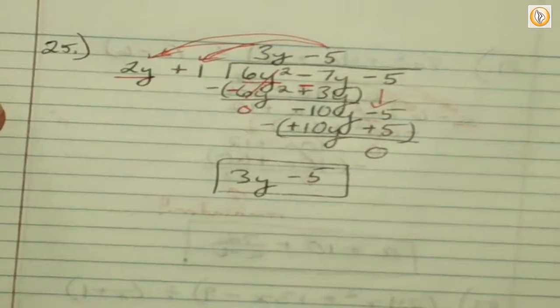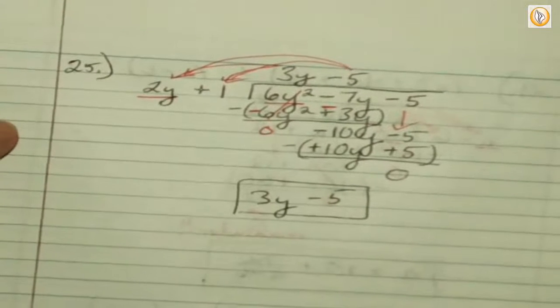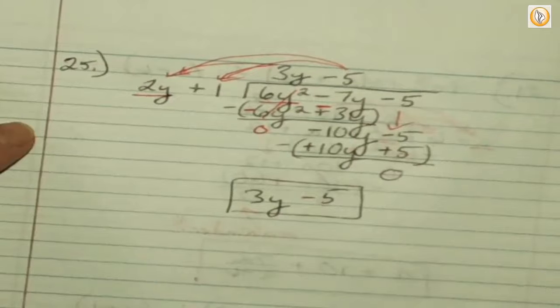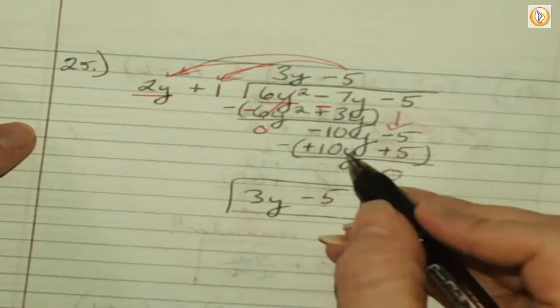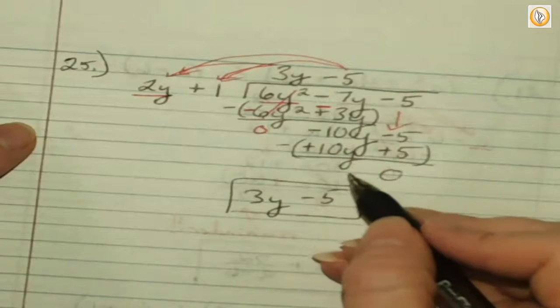Any questions? Why did you put in, like, the divide thing isn't both evenly, is it going to be a decimal? No, that would be just a remainder. What if instead of negative 10y minus 5 you got negative 11y minus 5?